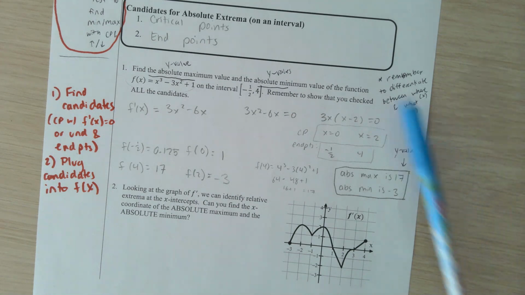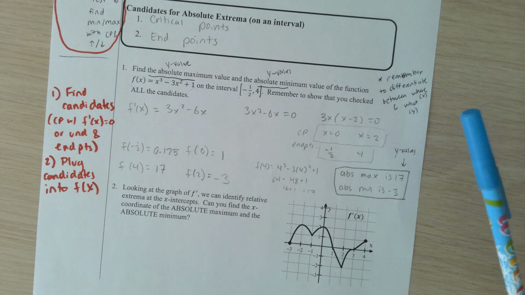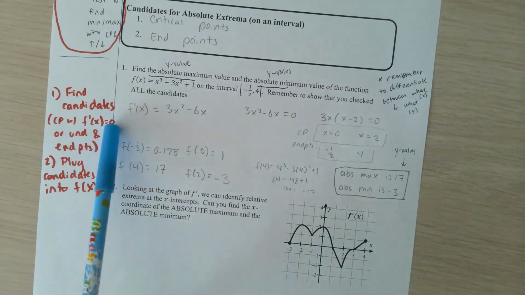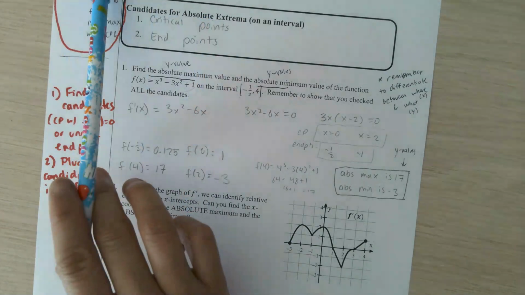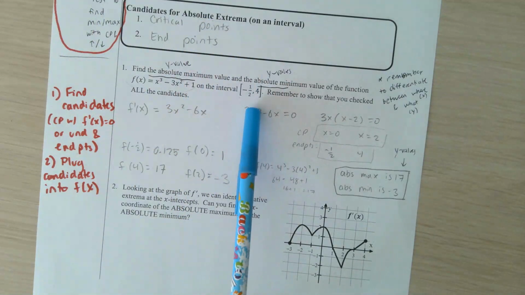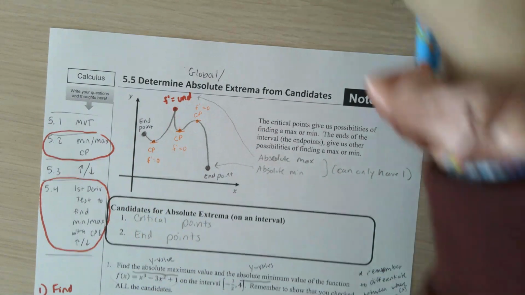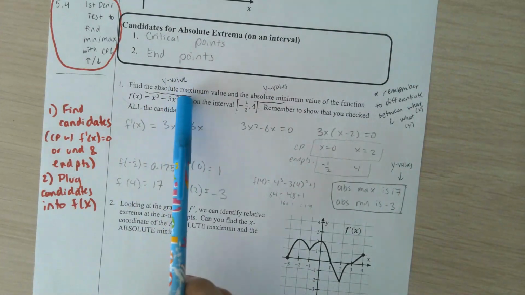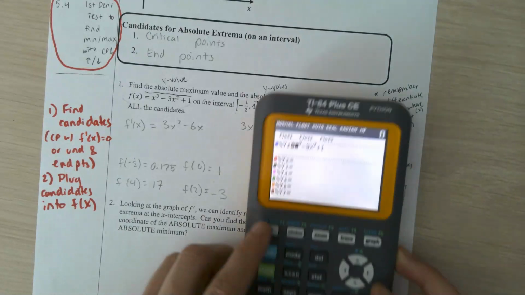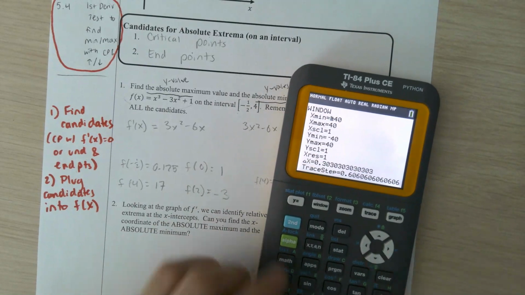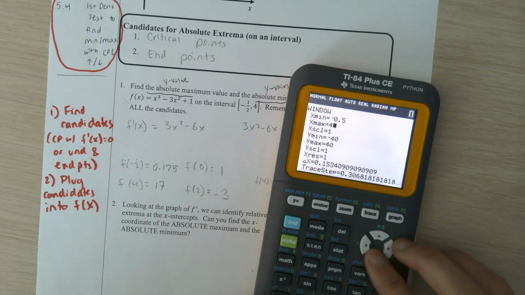Okay, so this is pretty much the biggest type of problem. So just to recap what we did, we found our candidates, which are the critical points and the endpoints. We should know what critical points are from lesson 5.2. The endpoints, they'll either tell us or we have to look at it visually in the graph, right? And then we just plug them into the original equation, so don't get confused and plug it into the derivative. And then we just need to find the max and the min. So not so bad, right? And we can look at this graph just to check. So let's say our min is -0.5, our max is 4.